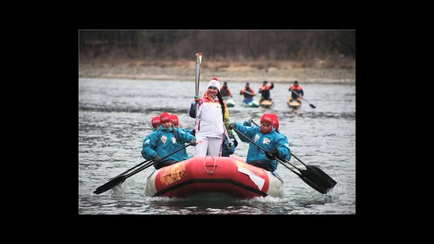torch carried across water. The torch has been into space, it's been to the depths of the ocean, it's been to Mount Everest. It was carried underwater on the Great Barrier Reef as part of the Sydney Olympics. So the torch is seen as a way of bringing the Olympic spirit to many different places.